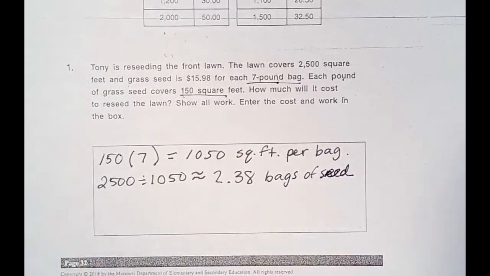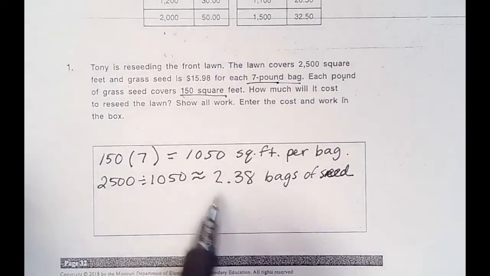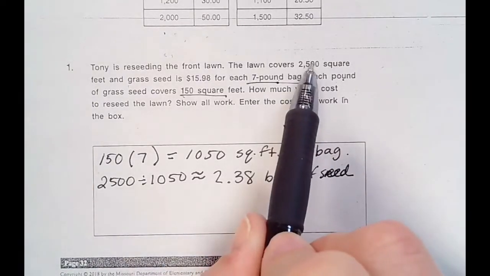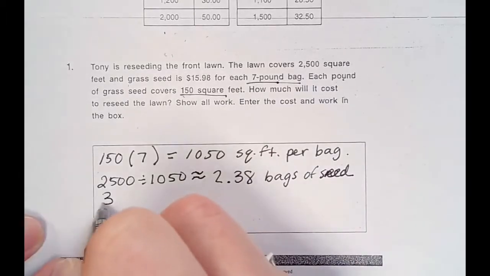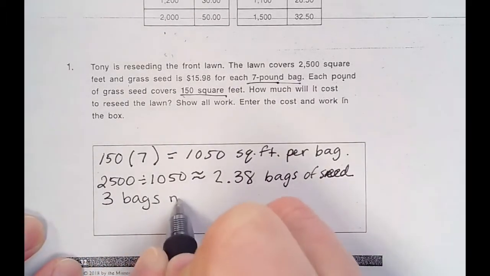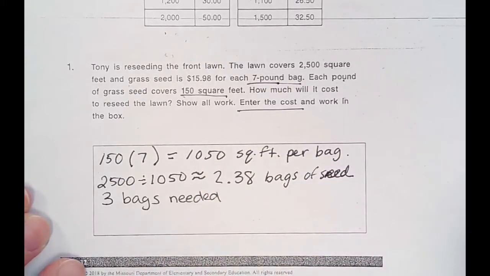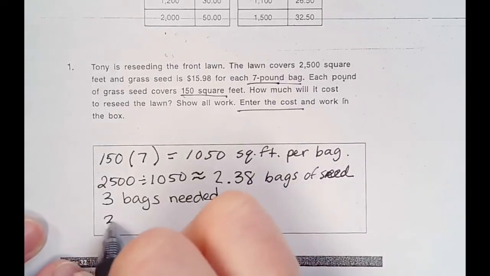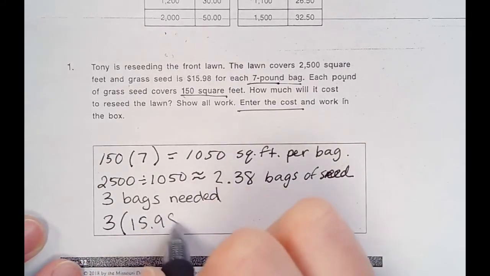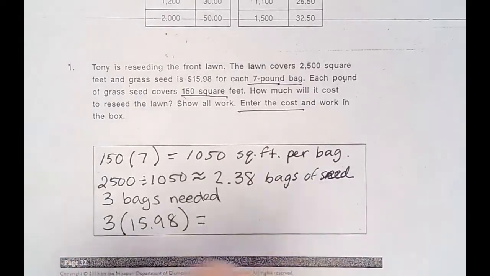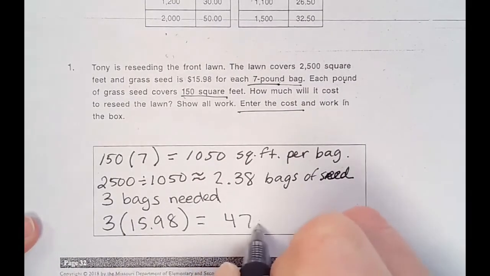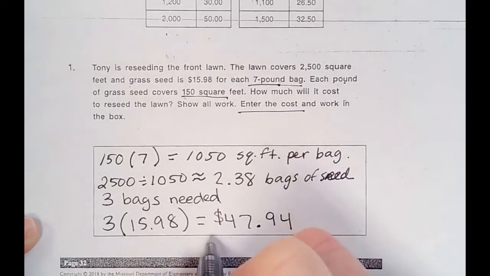Okay, now I cannot go to the store and ask for 2.38 bags. If I round down, if I get 2 bags, it's not going to cover the whole yard. So I need to round up, 3 bags needed. So we want to show how much it will cost altogether. If I buy 3 bags and each bag is $15.98, I'm going to multiply those. So 3 times 15.98 equals 47.94. And this is money. So this is our total.